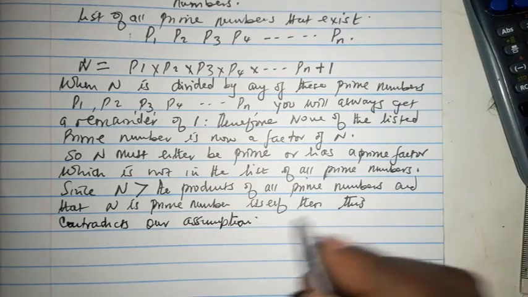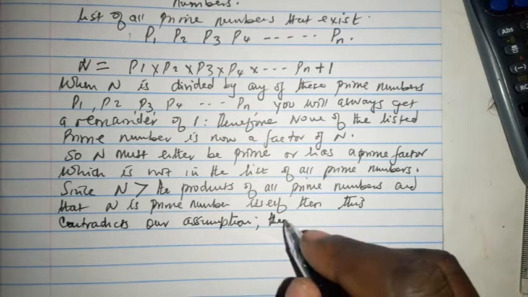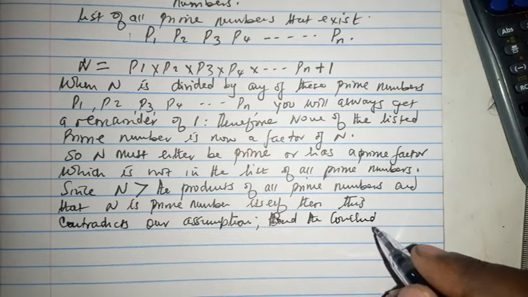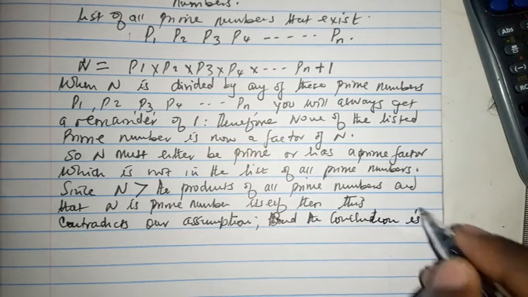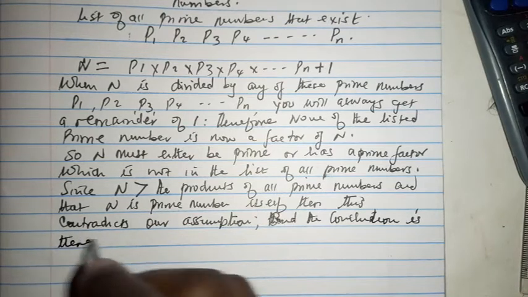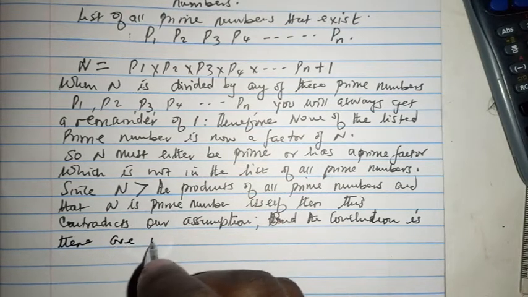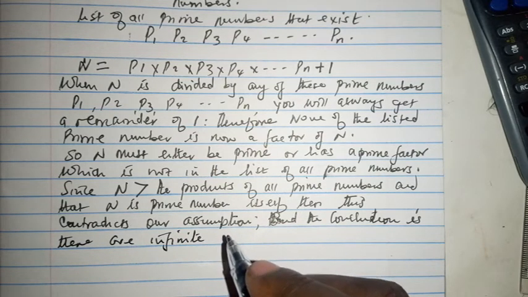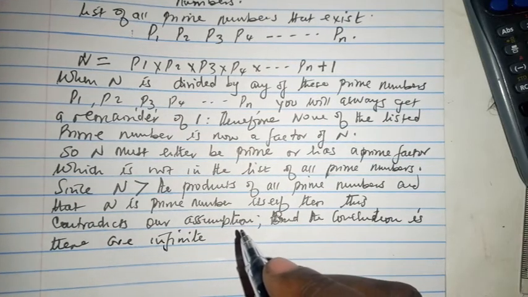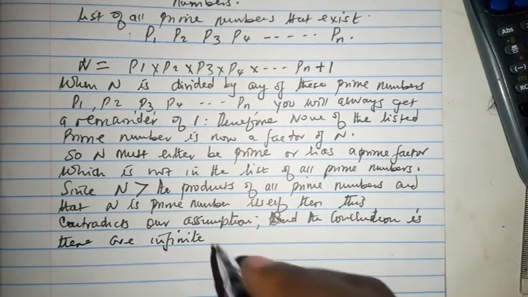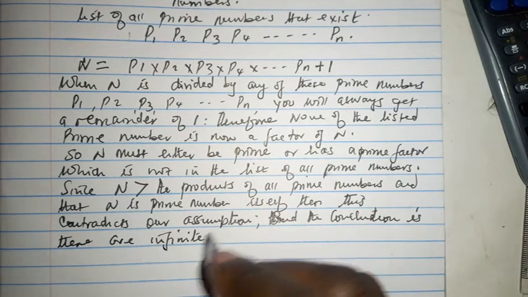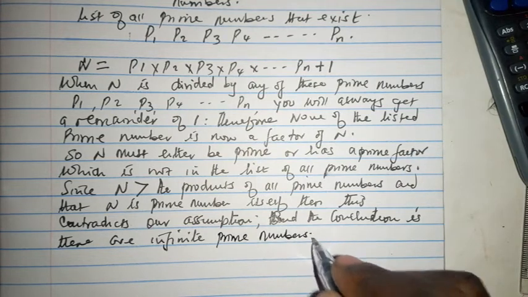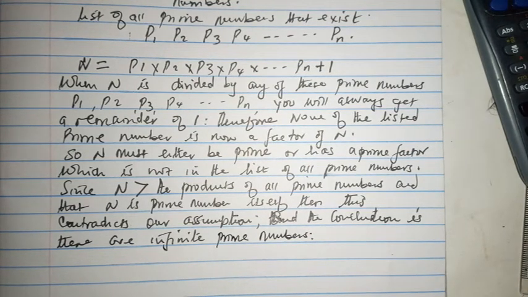The conclusion is there are infinitely many prime numbers, meaning that prime numbers do not have an end.